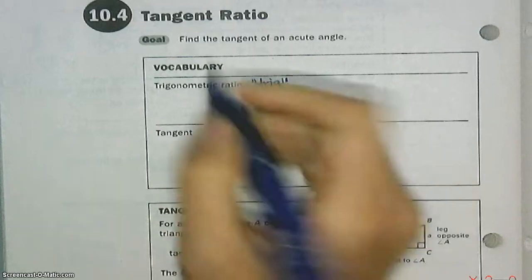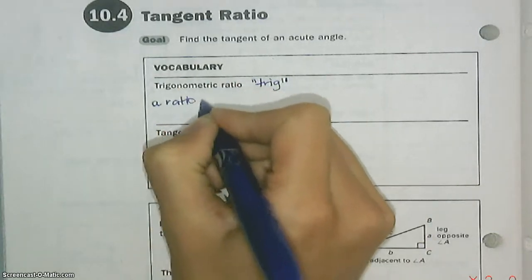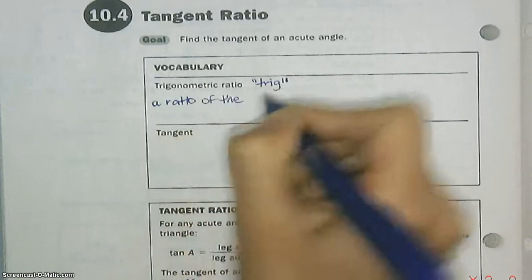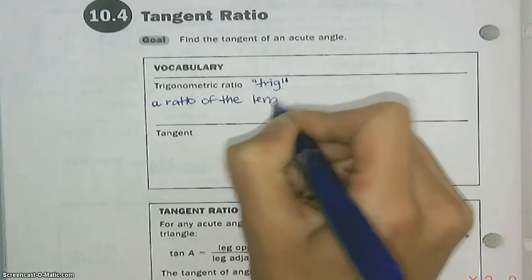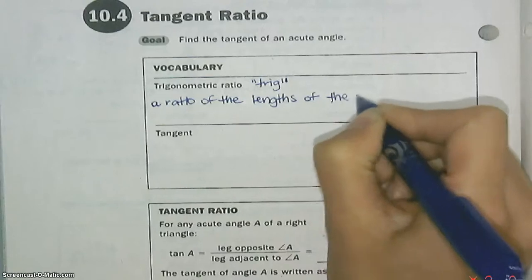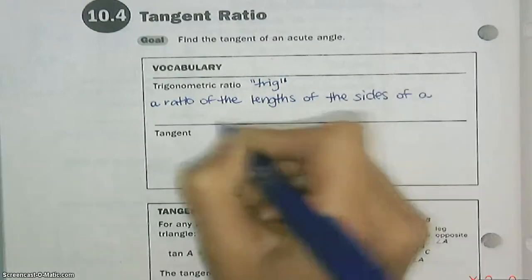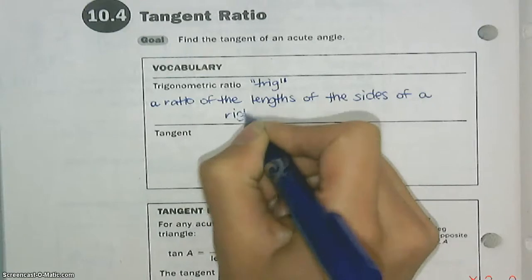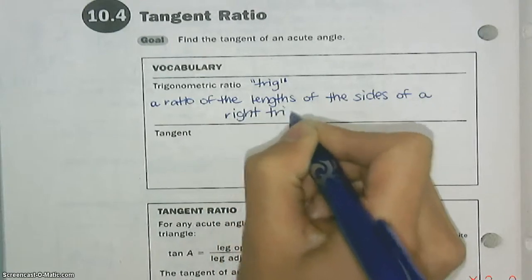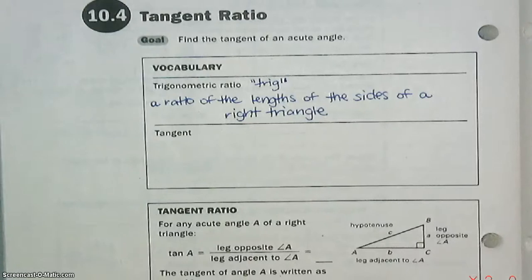So a trig ratio is a ratio of the lengths of the sides of a right triangle. So we're just making a ratio, and you've been doing this all along.